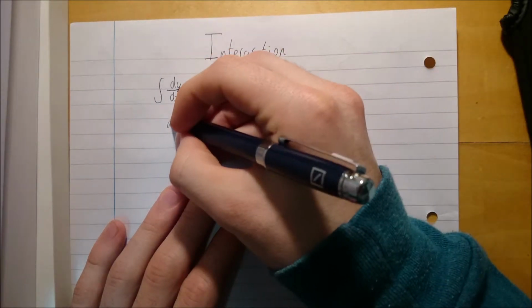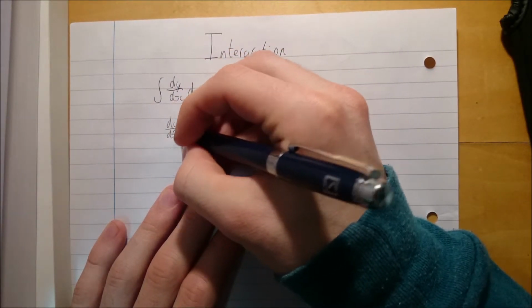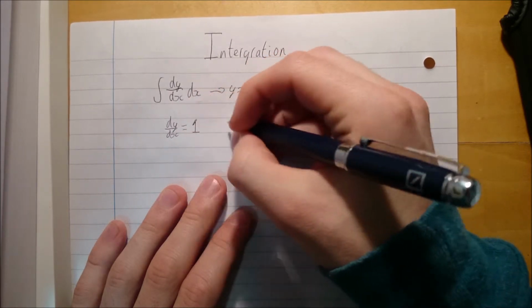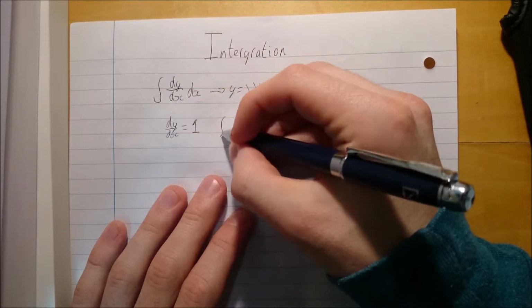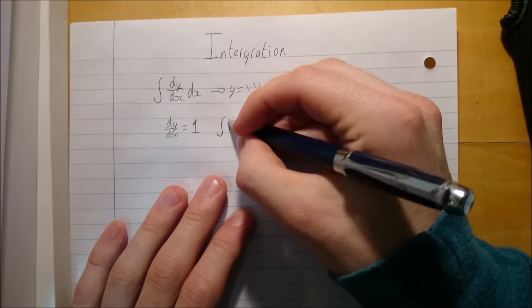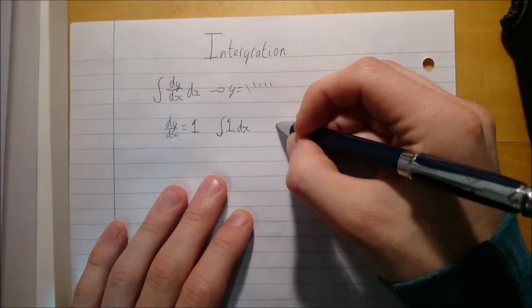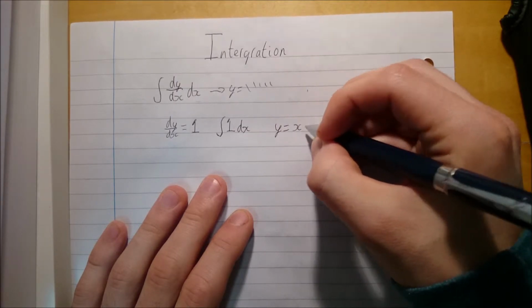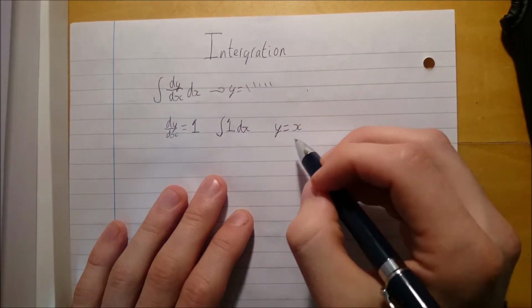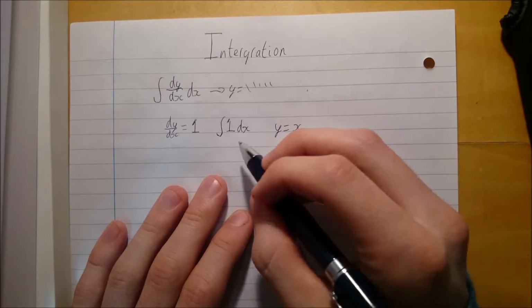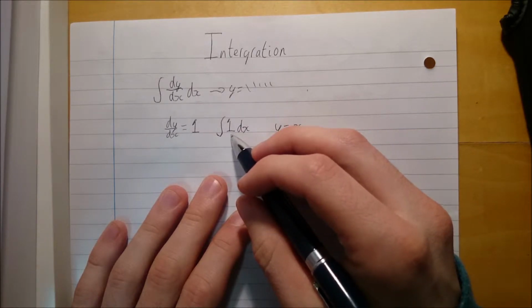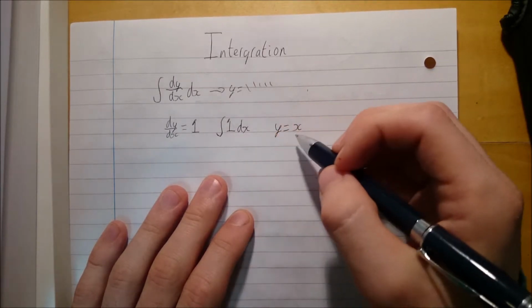So an example of this, if dy dx equals 1, the notation would be that. And your answer would be this, because if you differentiate y equals x, it goes to 1, and therefore if you integrate 1, it goes to y equals x.